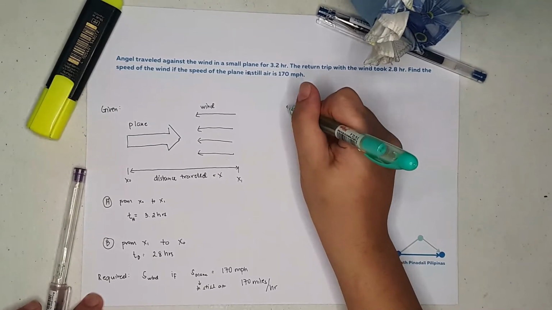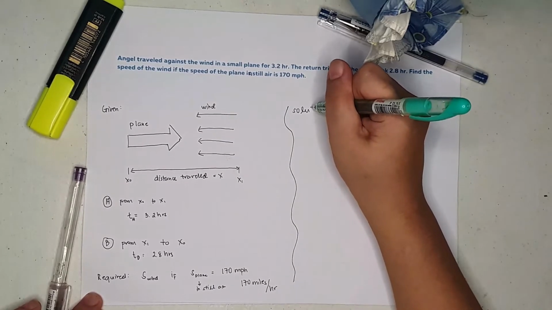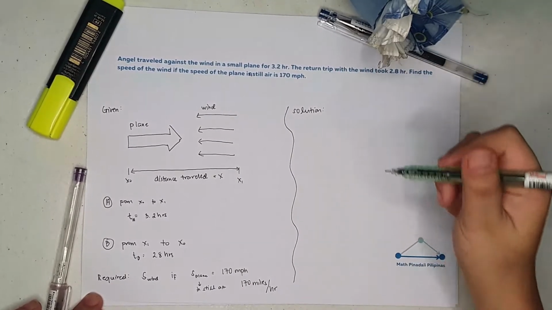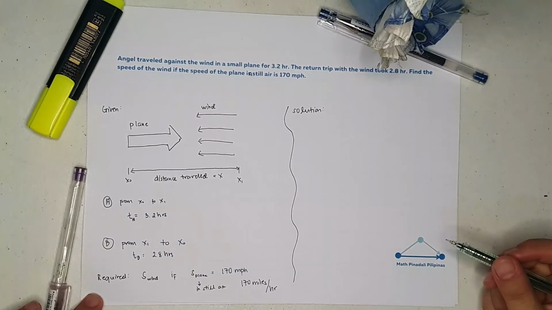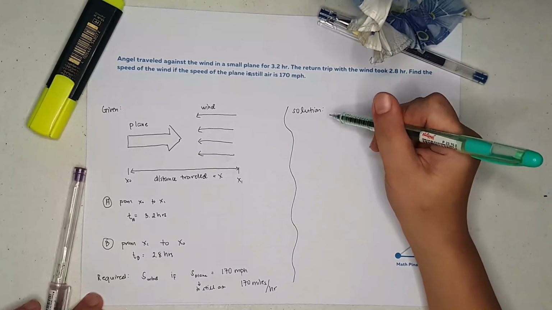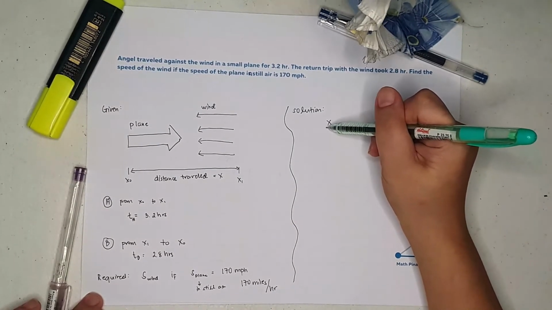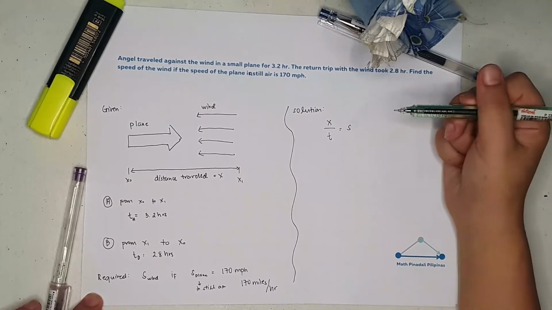So for the solution, we're going to use the relationship of the time, the distance, and the speed. So distance divided by time is equal to the speed.